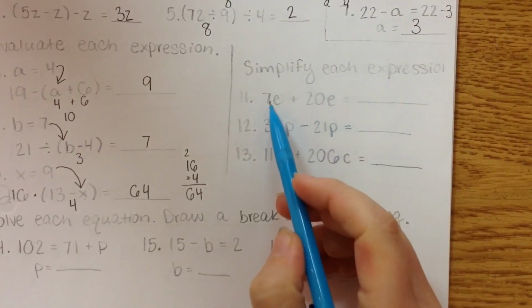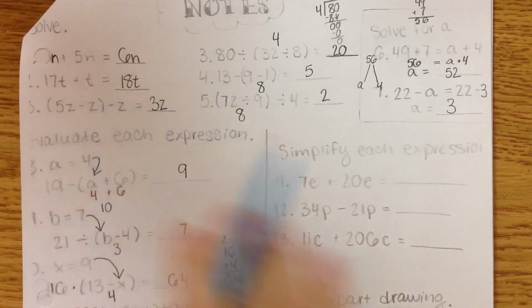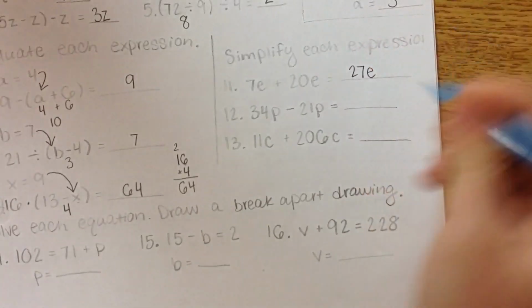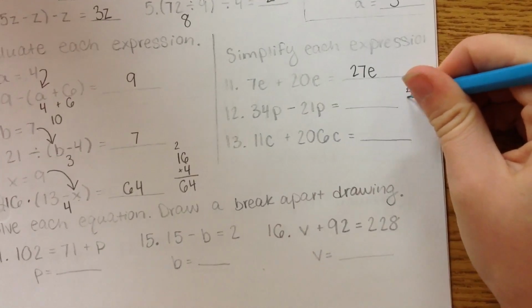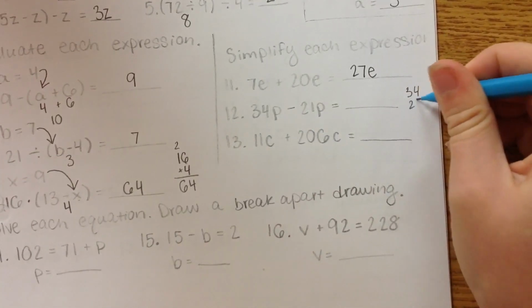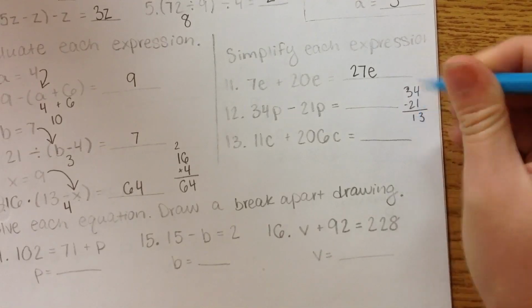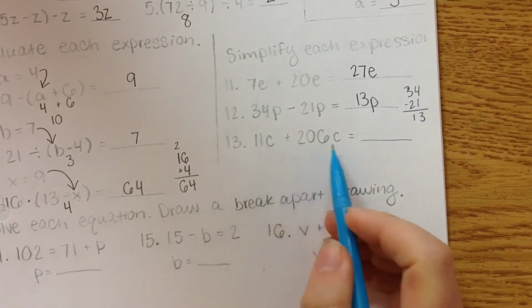And then here we have 7e plus 20e. That's like the problems up here. So that's just 27e. Here we have 34p minus 21p. I'm going to write that out because I don't know that off the top of my head. So 13p. Here I have 11c plus 206c.